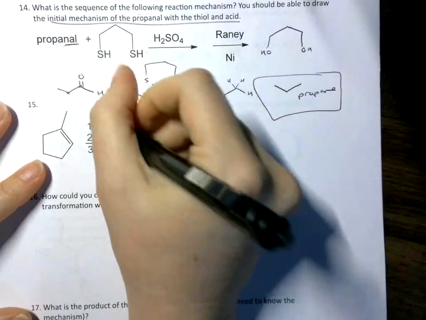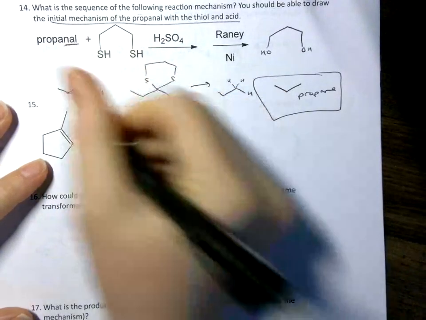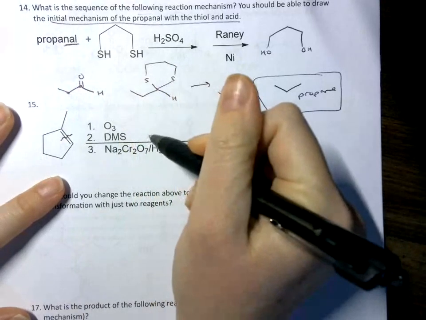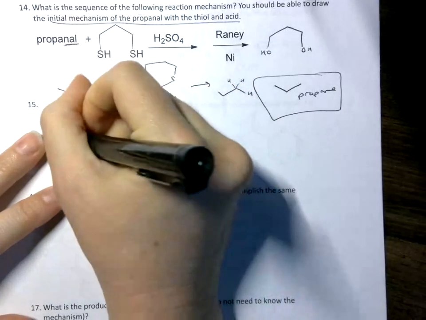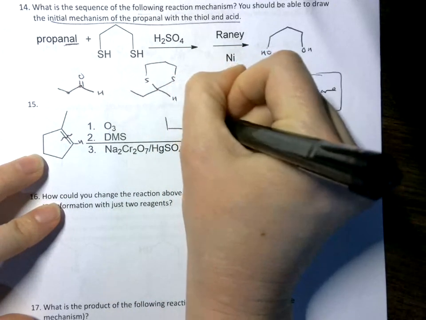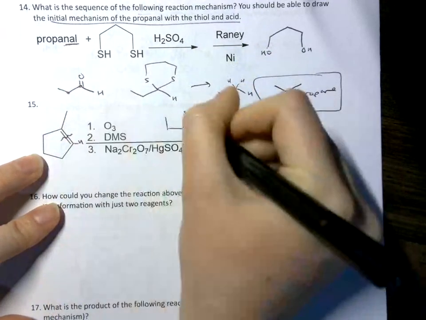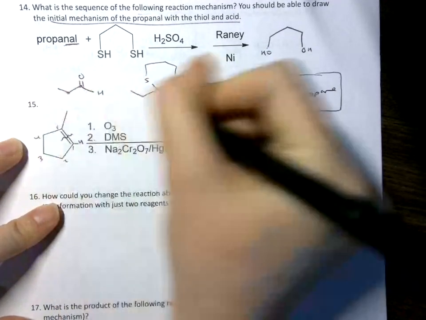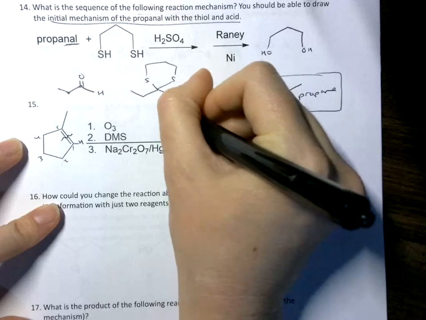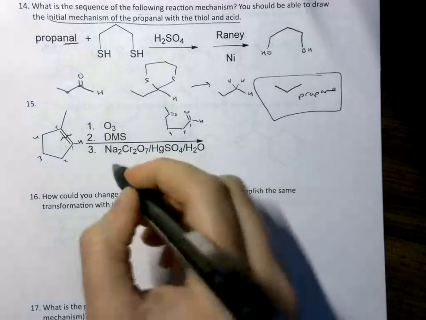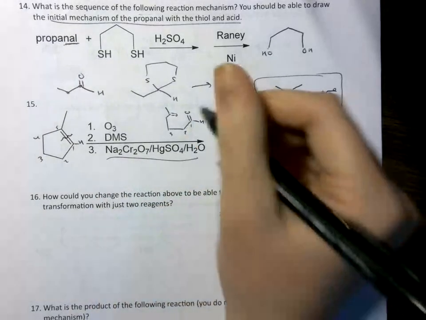Okay, the next one, ozone with DMS cleaves, and without H2O2 or another source of oxygens, it does not continue to oxidize. So it's just going to give us an aldehyde here. And hang on, I always have to count 1, 2, 3, 4, 5. An aldehyde here and a ketone here. And then this is an oxidizing agent.